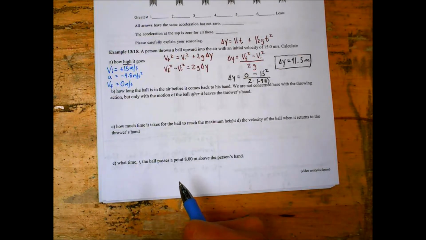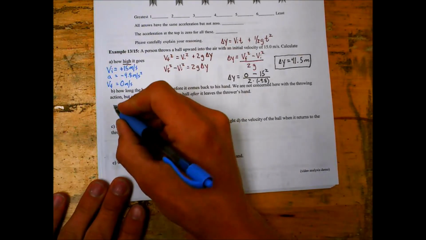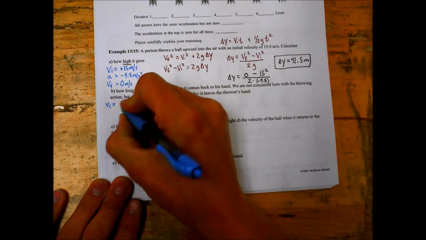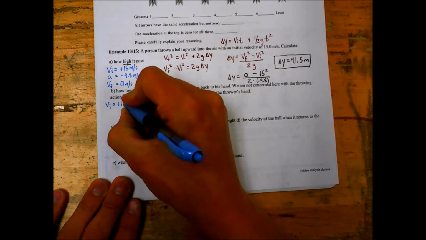Okay, how long is the ball in the air for? So now we want to find the total time of travel. And this isn't just to the maximum height. This is up and then back down. All right, so let's list what we know. VI is still equal to positive 15.